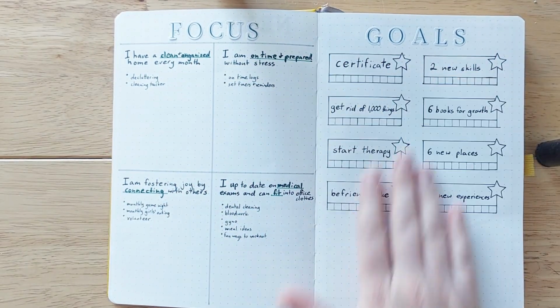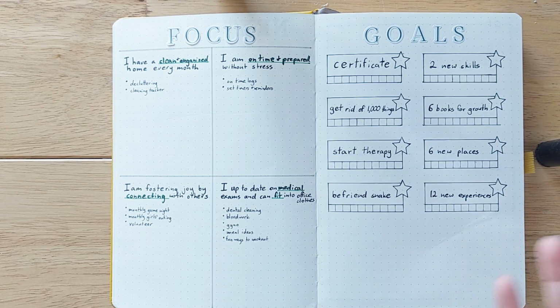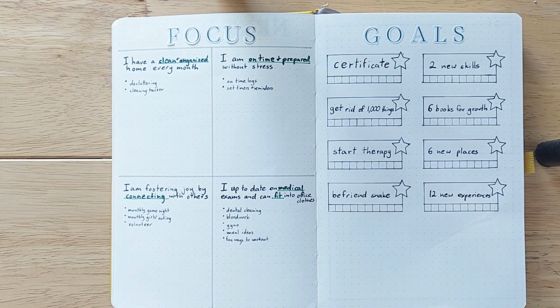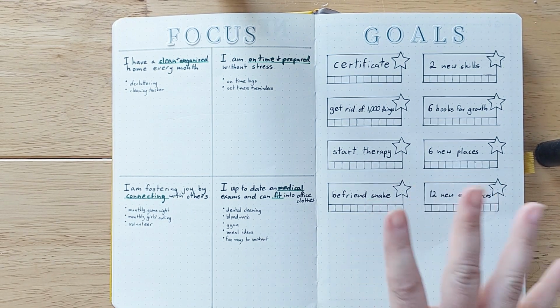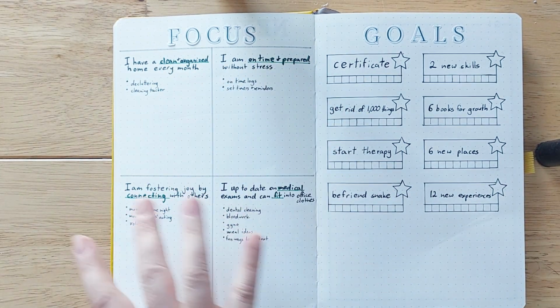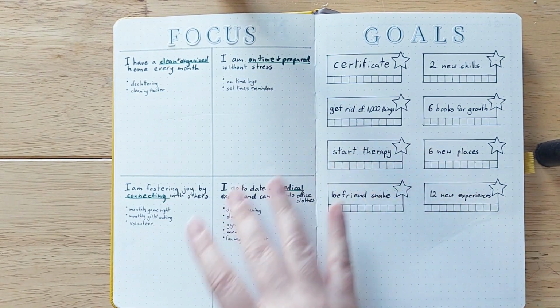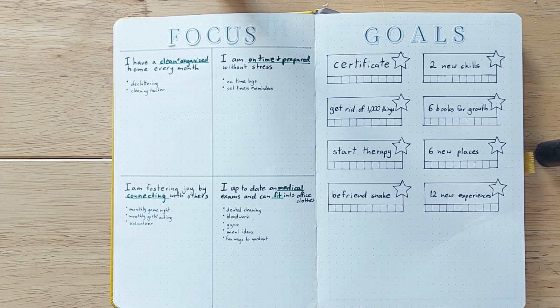The next thing I have set up in my yearly journal is a space for goals, because that is the main focus of even having a journal for me. I have my goals written out and I can keep track of those. And this year, aside from the goals, I have certain things I want to focus on. I have those focuses listed up top. And then I have a space here underneath for ideas that I can do towards that particular focus.